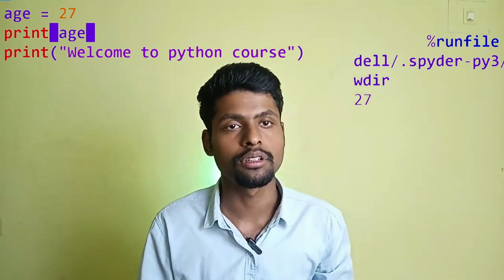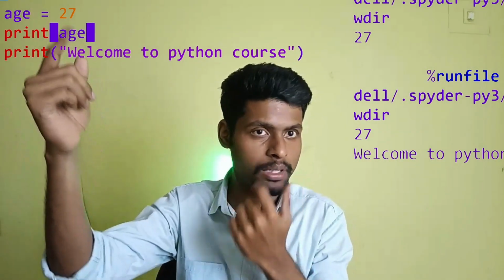Let's execute this code. If you see, the message got printed: 27 and welcome to Python course. Hope I am clear. Now we have some idea about what a print function is. If we give any variable or any message within a print function, then the value or message will print in our output console. Hope I am clear. Now let's get into the topic of variables.